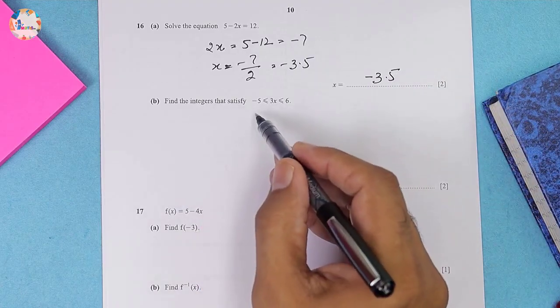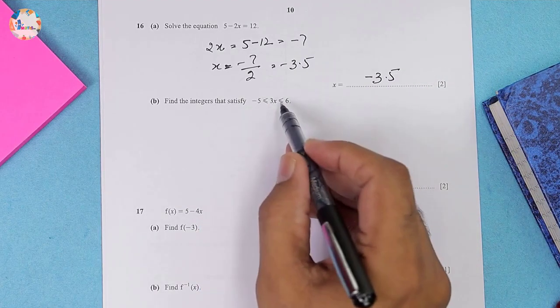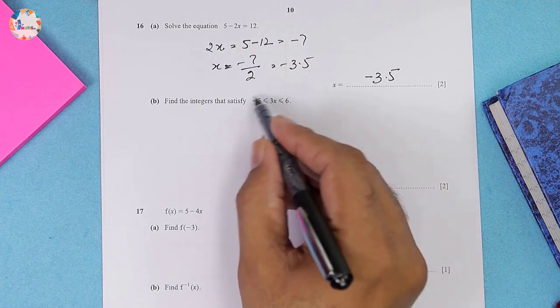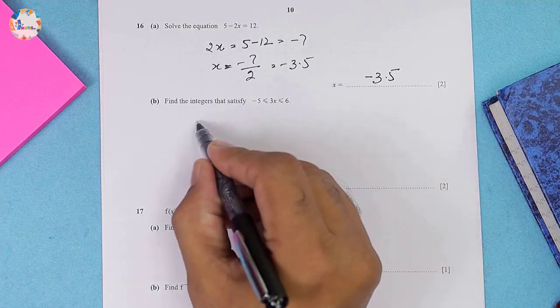Then find the integers that satisfy this inequality. So we can solve basically, we can split it into two sides.